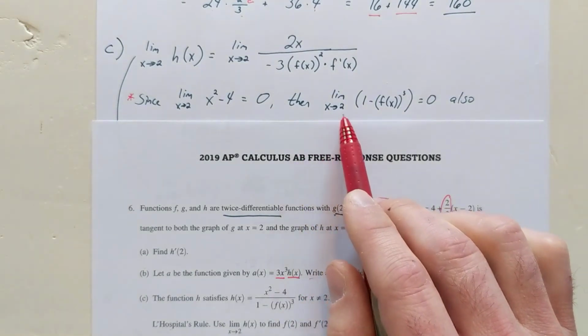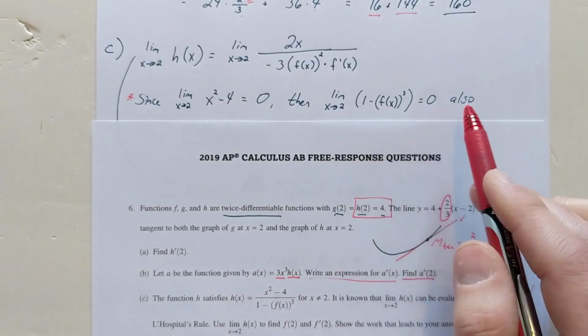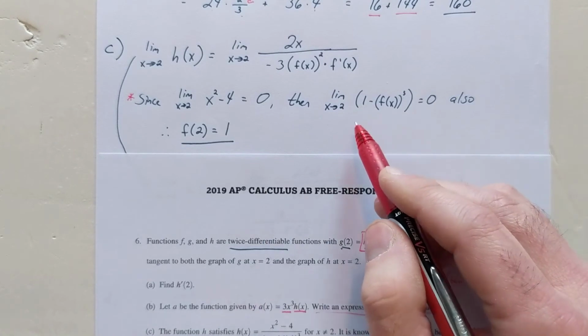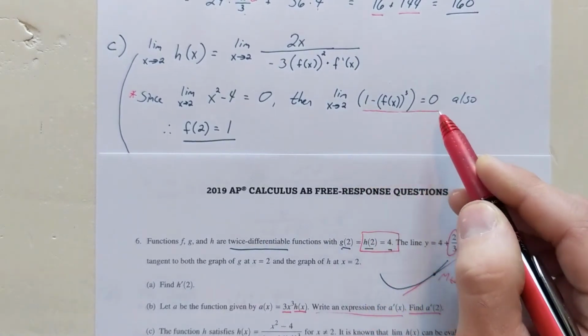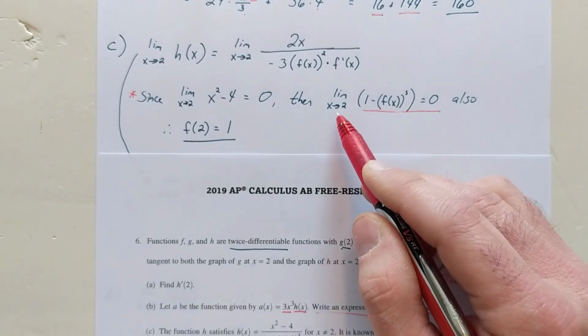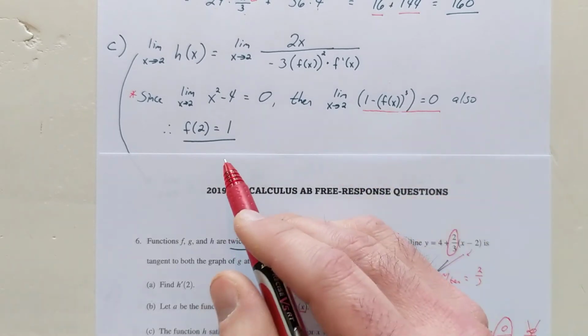So the limit as x approaches 2 of the denominator, 1 minus f of x cubed, has to equal 0 also. The only way we can get this expression to equal 0 is if the limit as x approaches 2 of f of x equals 1 as well.